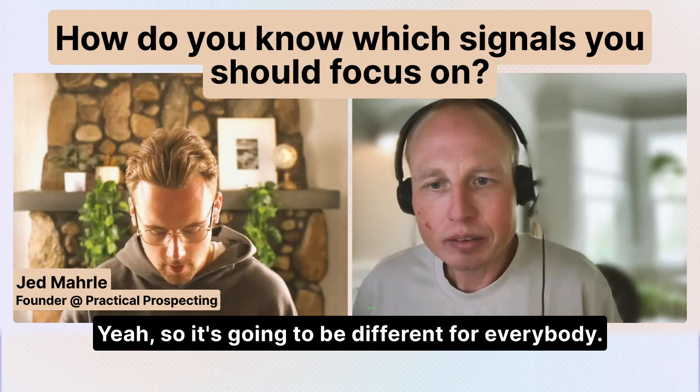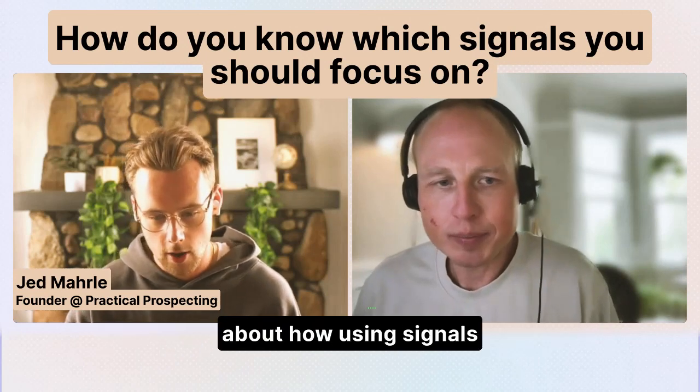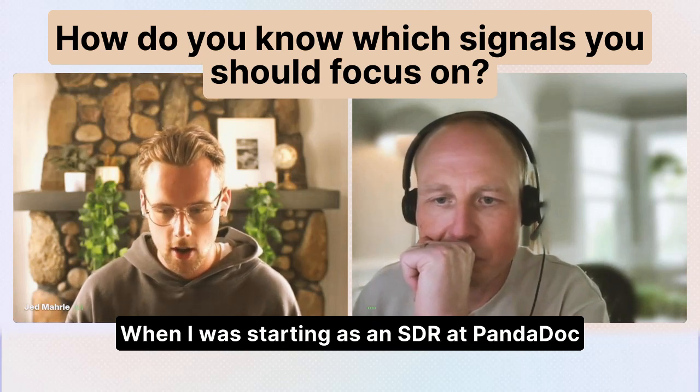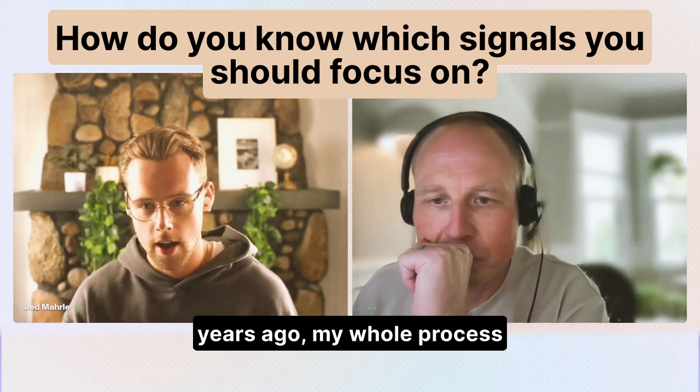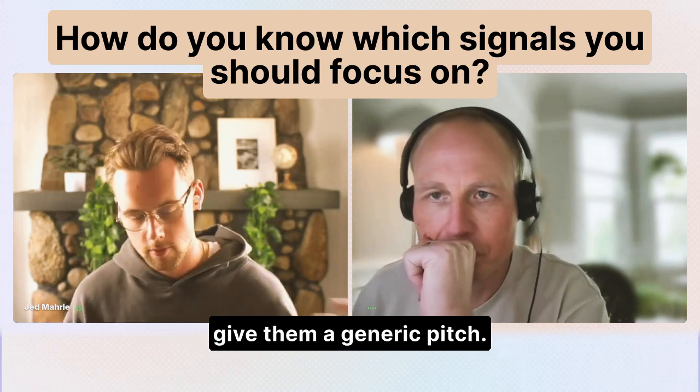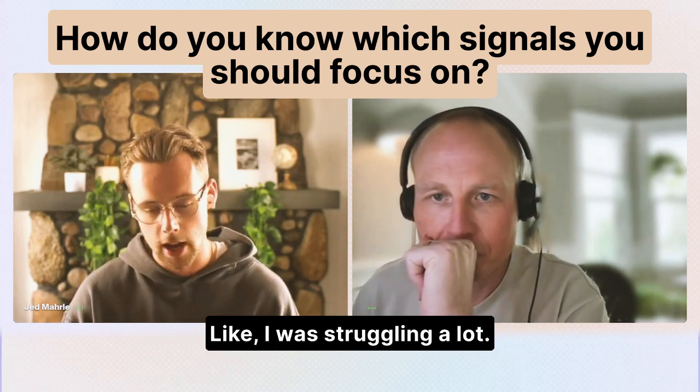Yeah, so it's going to be different for everybody, but I'll tell a quick story about how using signals helped my outbound messaging a lot. When I was starting as an SDR at PandaDoc years ago, my whole process was pretty much just, this is my ICP. I'm going to call down the list, give them a generic pitch, and it was brutal. I was struggling a lot.